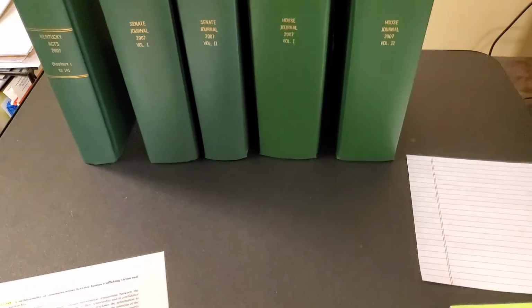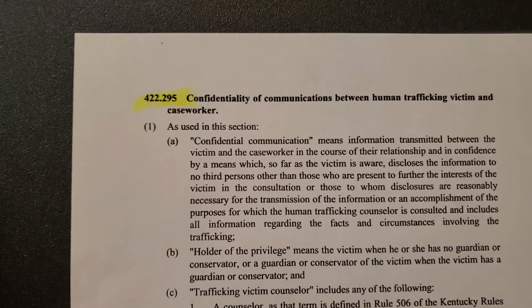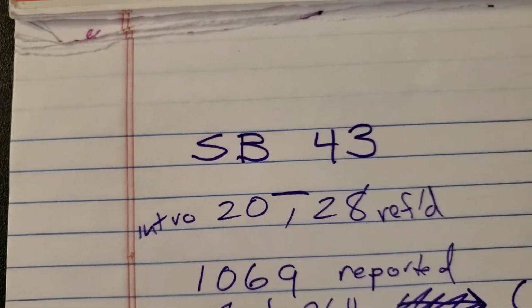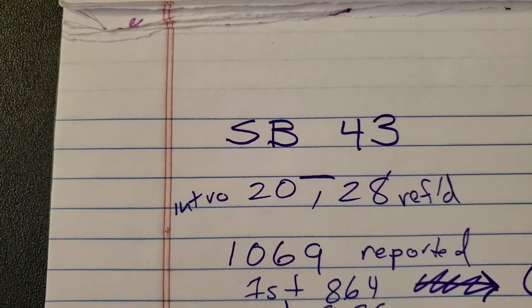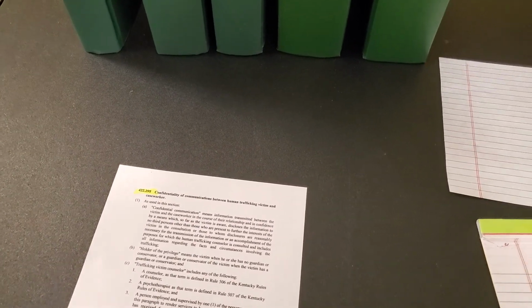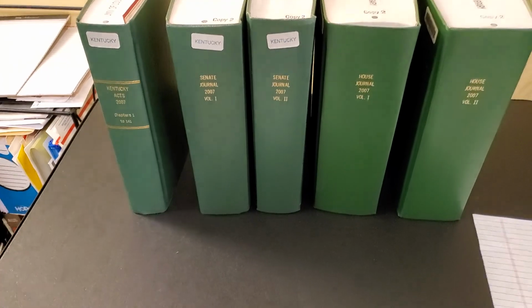Again, if you want to try this online, you can go pull this up, find it in the Acts, and then find Senate Bill 43 in the regular session of 2007 and follow along with what I did there. That's because it's after that magic year of 1998. Before that, you would be using these books.